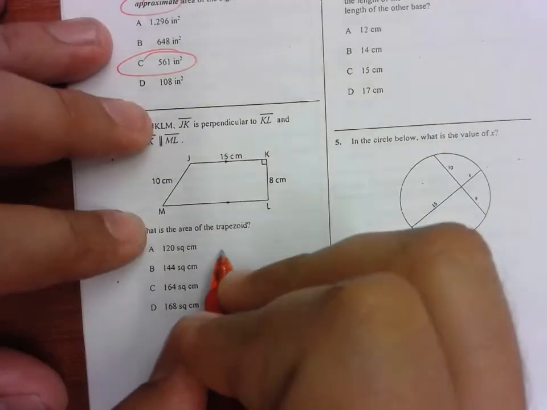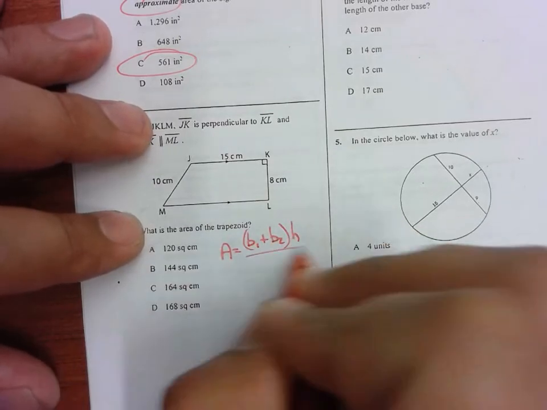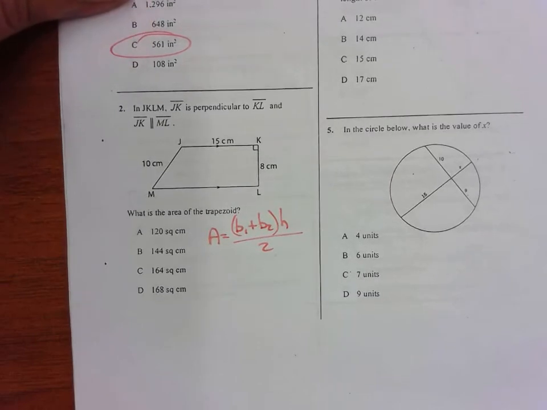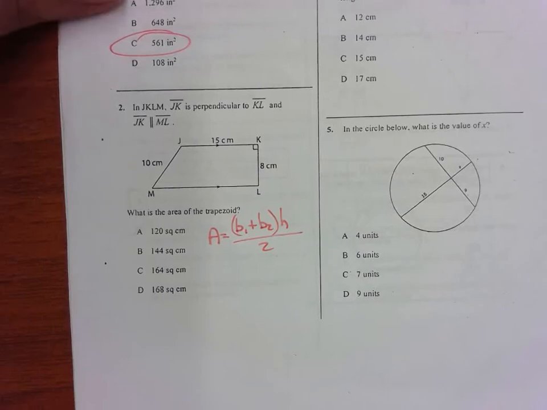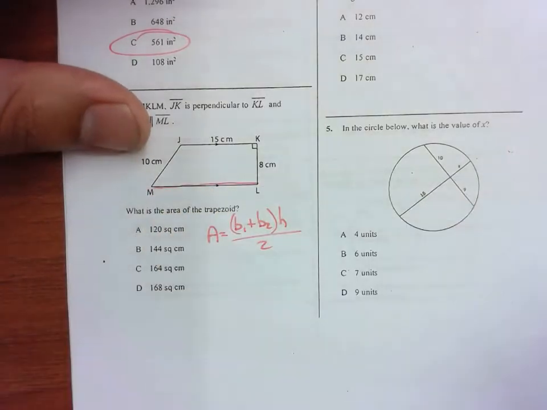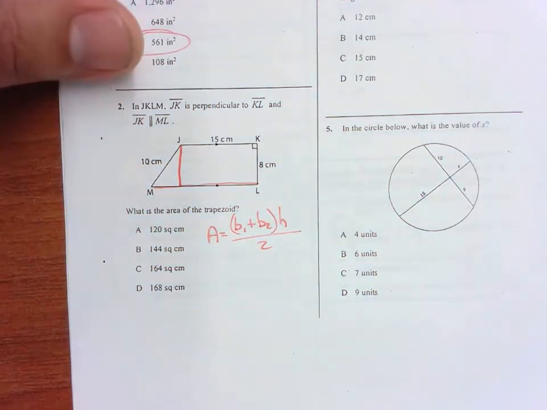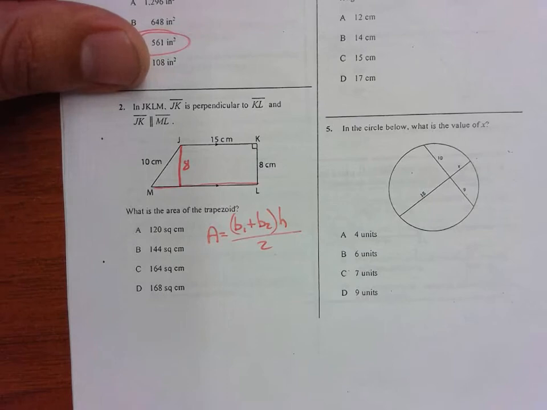Alright, so the area of a trapezoid, base 1 plus base 2 times the height divided by 2. Is that slanted height? No, that's perpendicular height. The H is always perpendicular. The L is slant height. So you gotta do the whole right triangle? No, they give it to you. You gotta look at the picture. The only thing they didn't give you is this side. But you can find it because I can do that, which is equal to this, so that's 8. And that's 15 plus whatever that is.